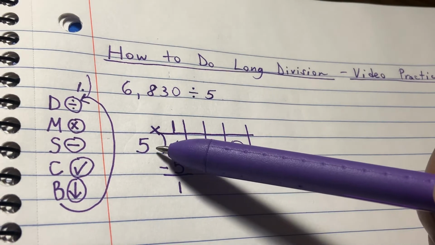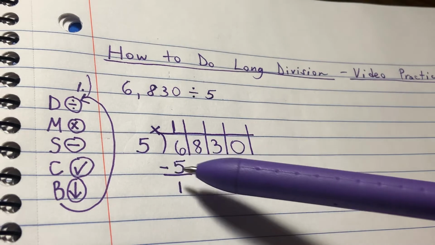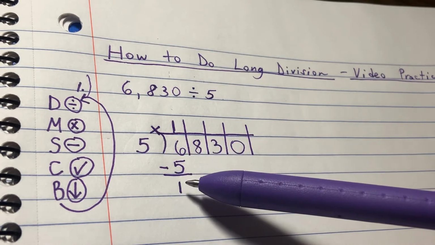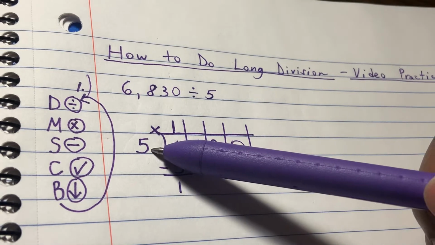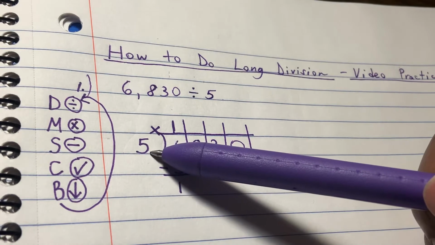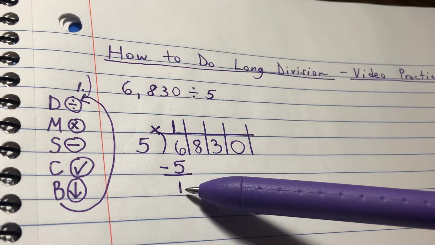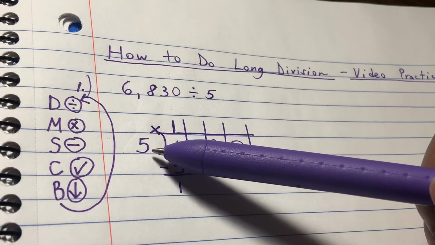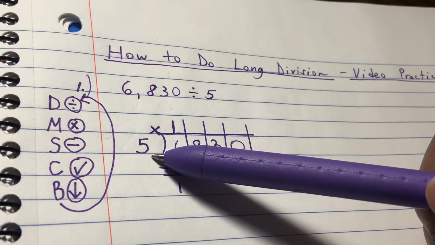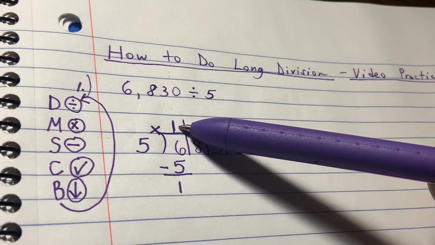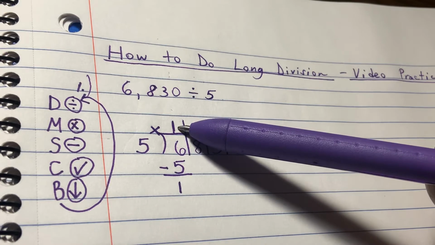It can't be equal. You might say, Mr. Barbier, what if you subtract and you get 5 on the dot? Is that good? No, it's not good. It has to be less than 5. It can't be equal to the divisor, and it can't be more than the divisor. The answer after you subtract must be less than the divisor. And if it is less than the divisor, that means the number you put up here is the correct number.